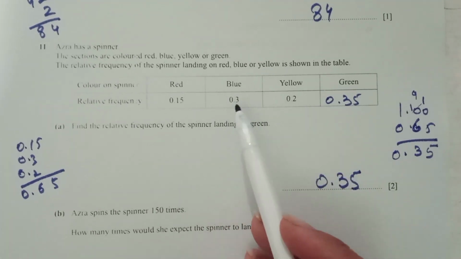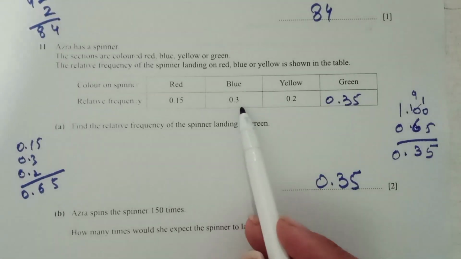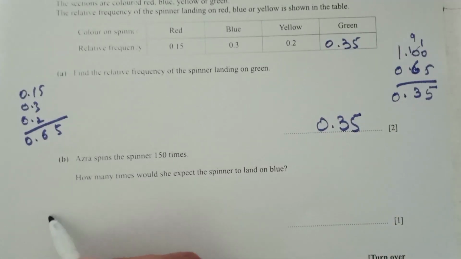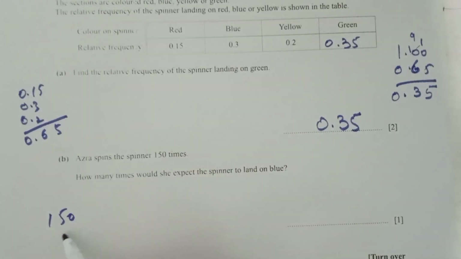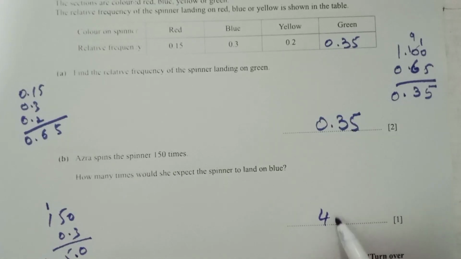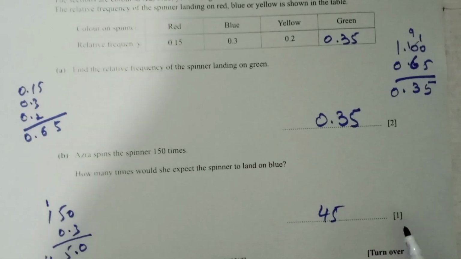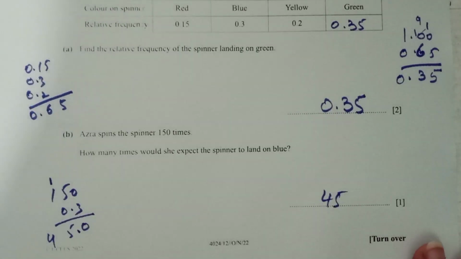There is a chance, a probability of it coming on this point, so we have to multiply it by 0.3, and 150 multiplied by 0.3, we get 45. It means there is a chance that the spinner lands on blue 45 times. Now students, question number 11 is solved.